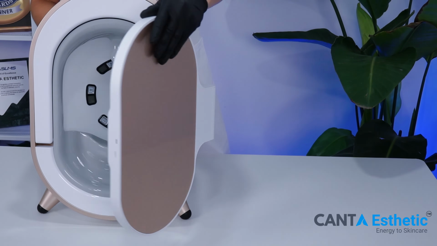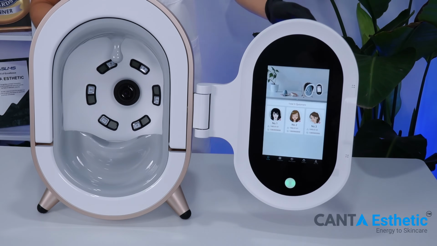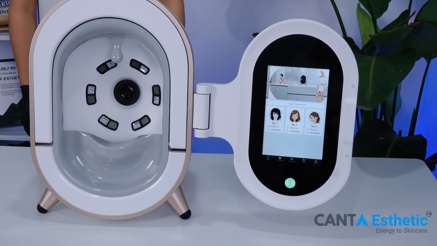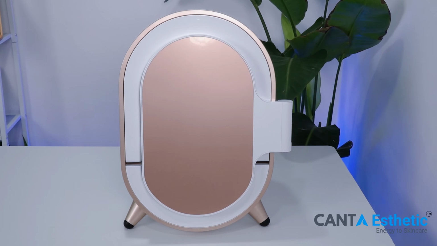Today, I'm thrilled to introduce a revolutionary device in skin diagnostics, the Skin Analysis Machine N9. In this video, I will introduce you to the functions and operation demonstration of this machine.